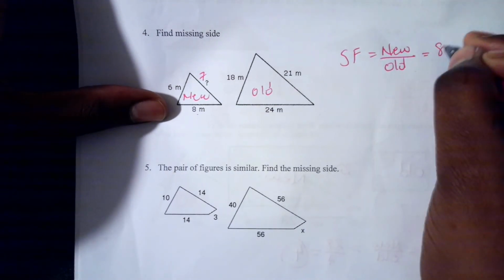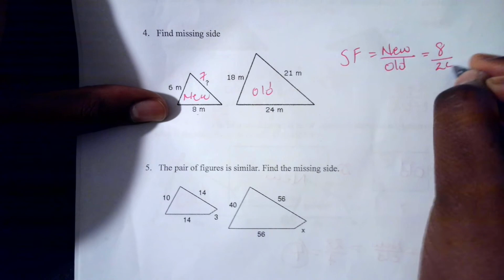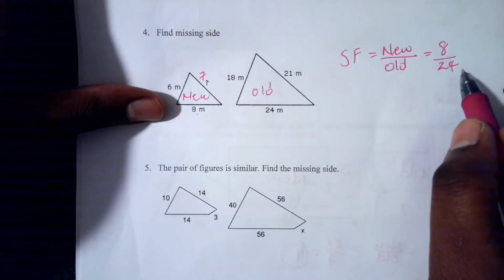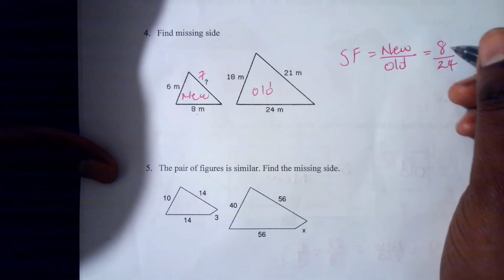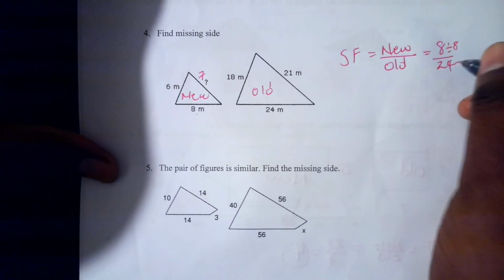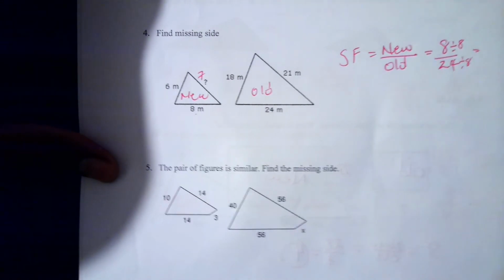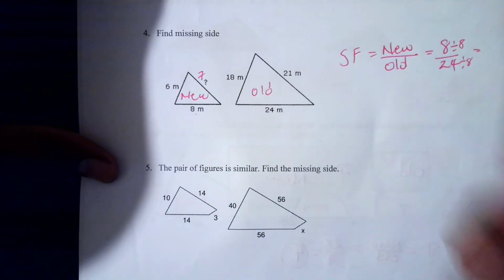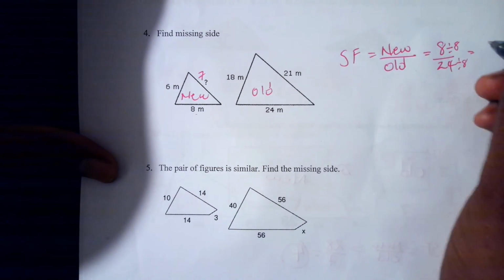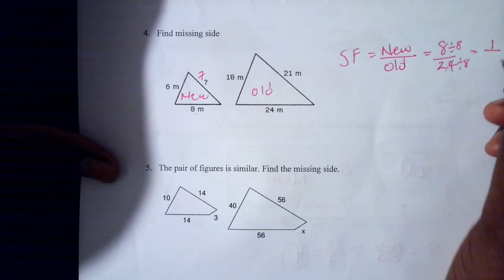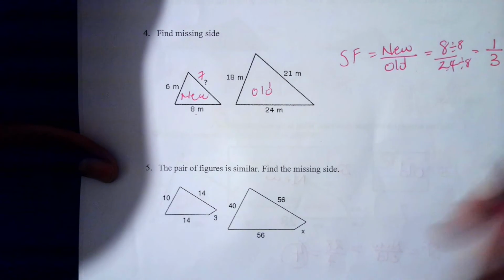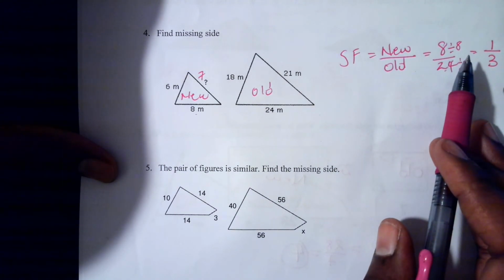New would be 8, old would be 24. We can simplify this fraction by dividing by 8. You have to know your multiplication facts. 8 divided by 8 gives me 1. 24 divided by 8 gives me 3. So the scale factor here is 1/3.